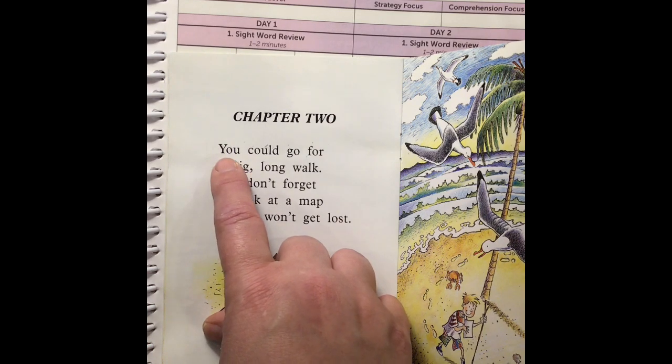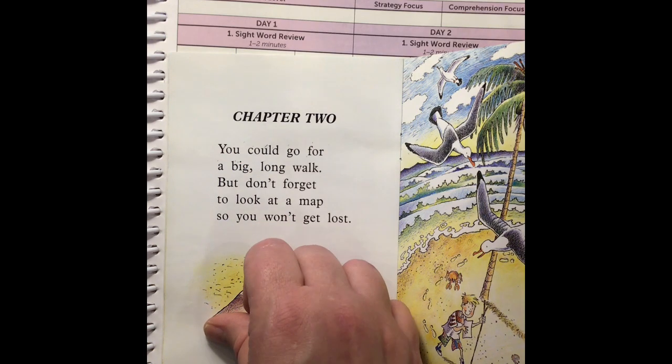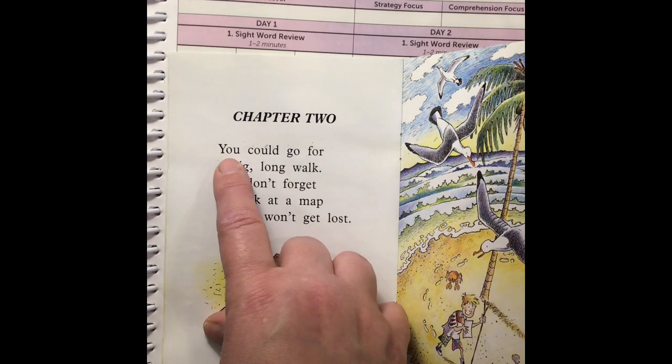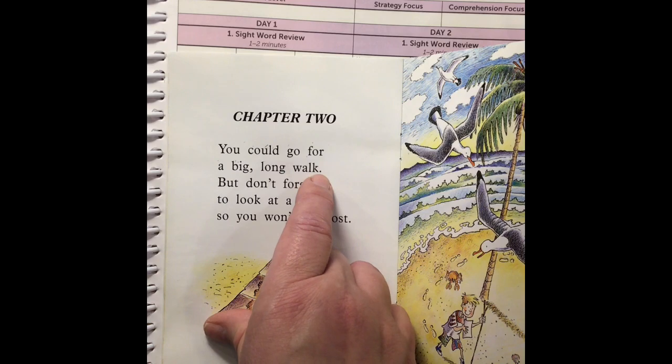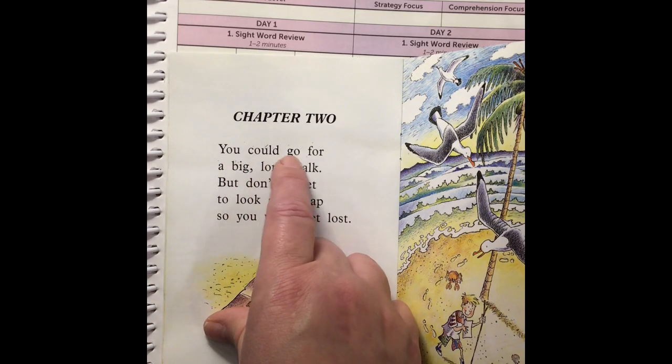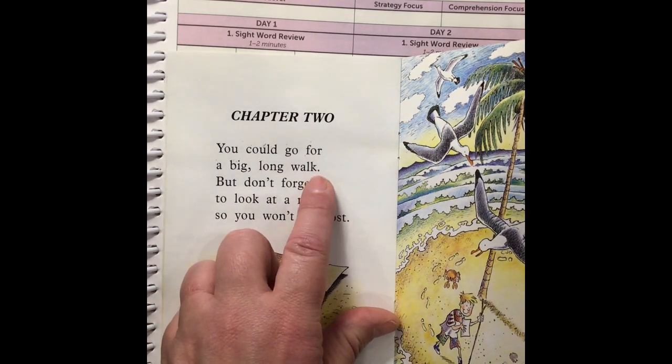So you don't want to read like this. Don't read, you could go for a big long walk, but don't forget to look at a map so you won't get lost. That doesn't make sense. Now try it again and take a small pause at the comma and a big break at the period. Ready? You could go for a big long walk. That makes so much more sense. So when you're reading, be careful to read the punctuation. So that's the kind of thing that you might talk about after. Again, it depends on what they did while you were listening to them read.